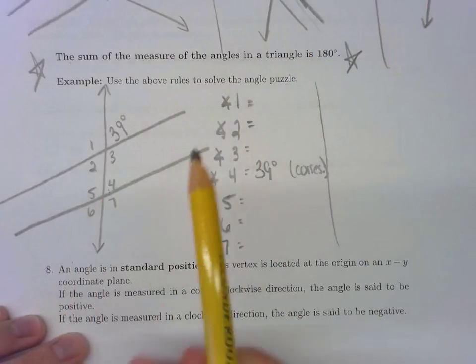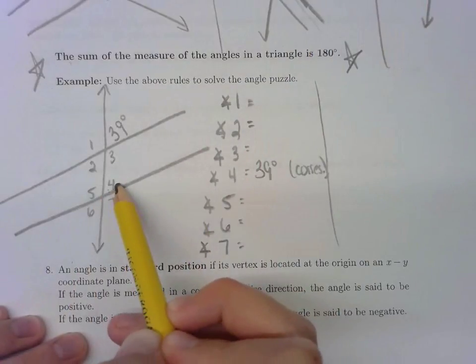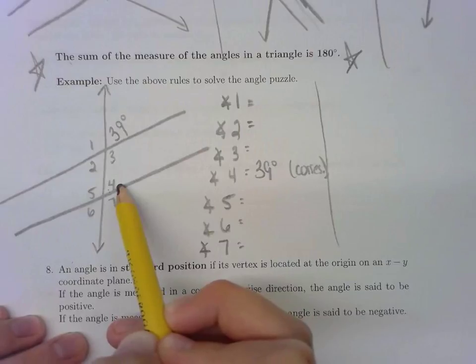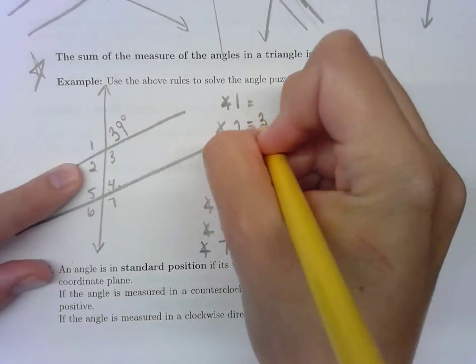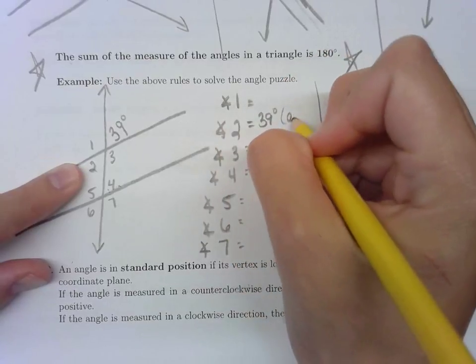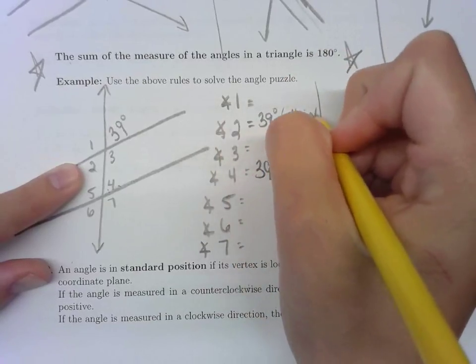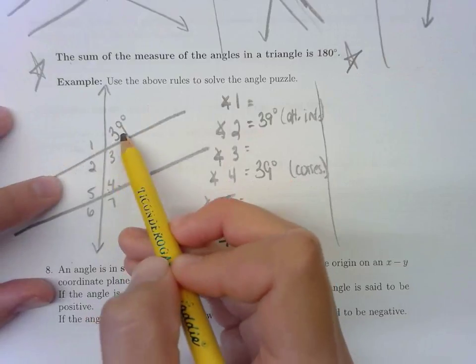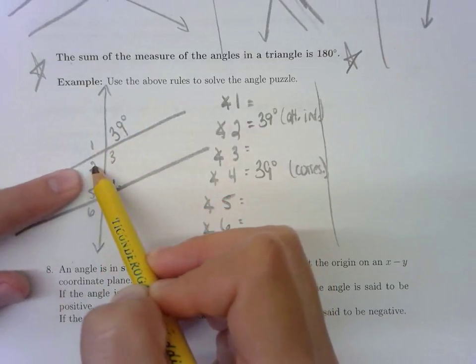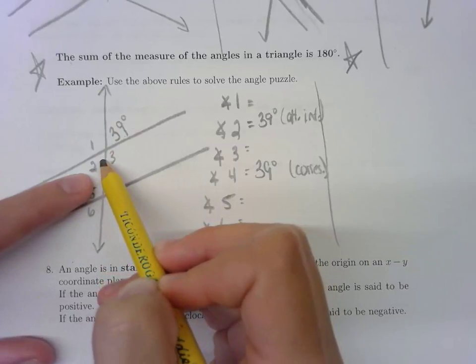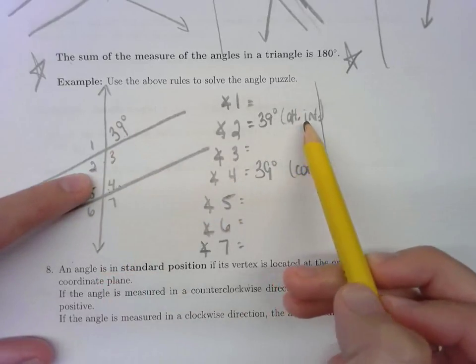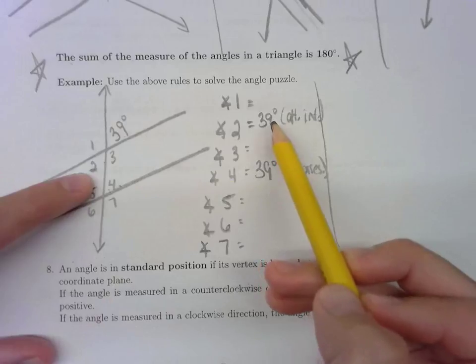Let's just look at alternate interior. We have that this one is 39, so an alternate interior to 4 would be 2. So that one's 39. Also notice that 39 and 2 are vertical angles, which we had on the previous page. They're opposite, so it should be 39 also. So alternate interior isn't the only reason we have 39 degrees.